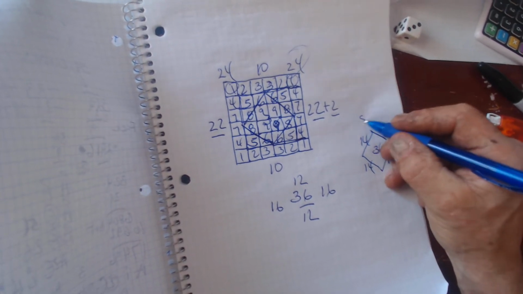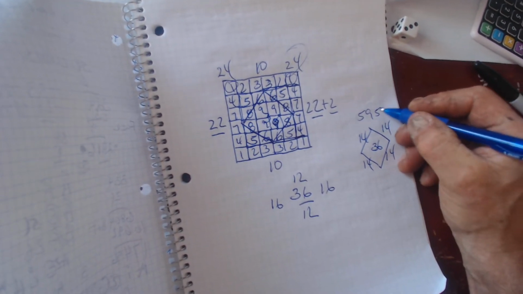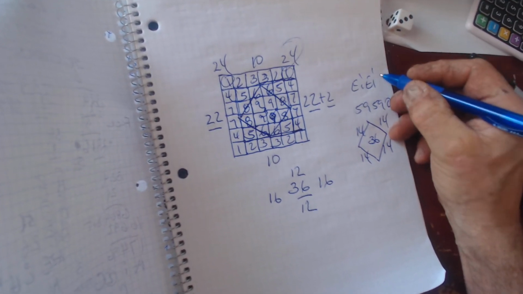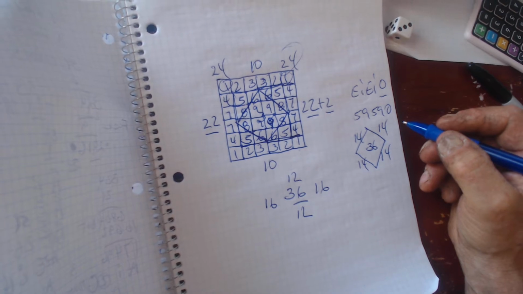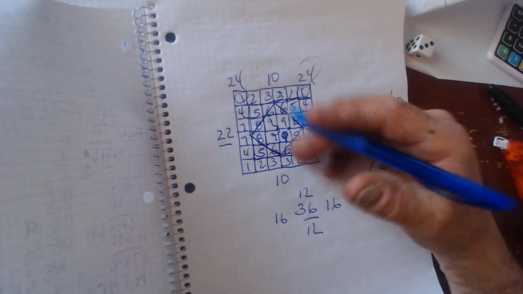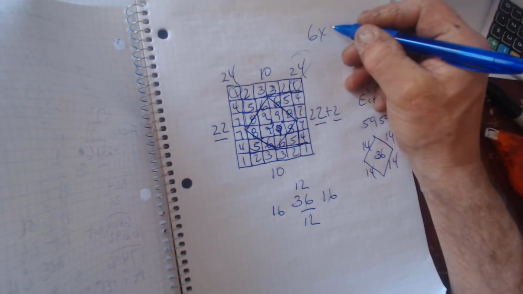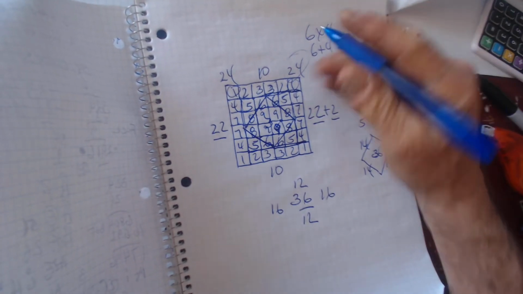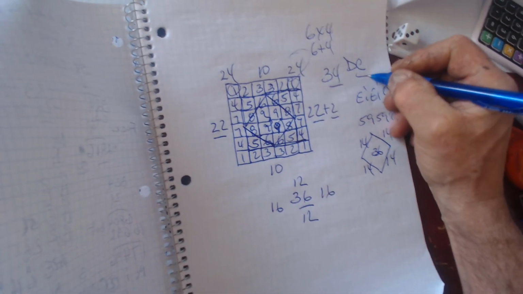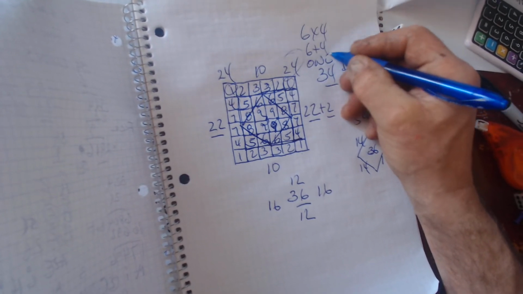So you have EI 59590, EI, EI, O. That's what I got right there. So I don't know what the complete calculation of this is, but I know 6 times 4, 6 plus 4 is that equation, and it equals 34 DC, which is also noted to be number 1. But anyways, I don't want to get into that.